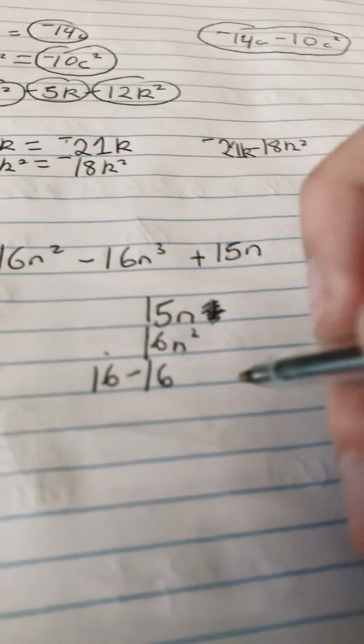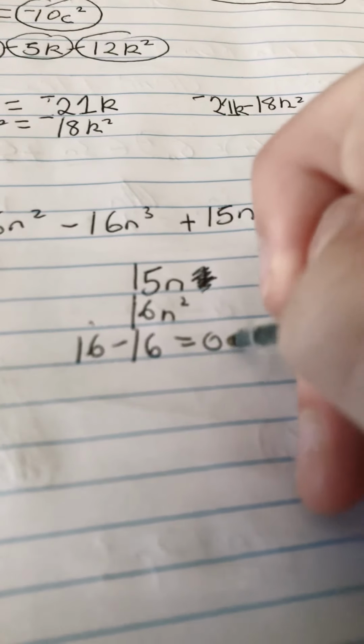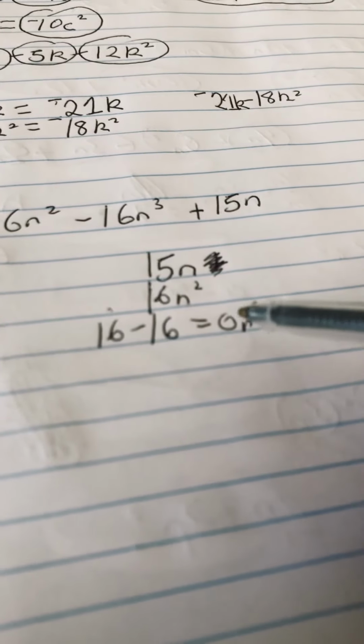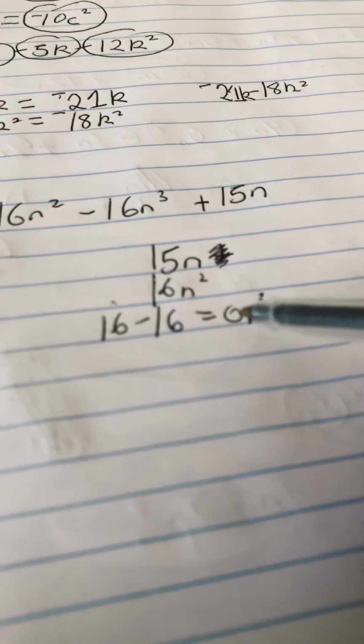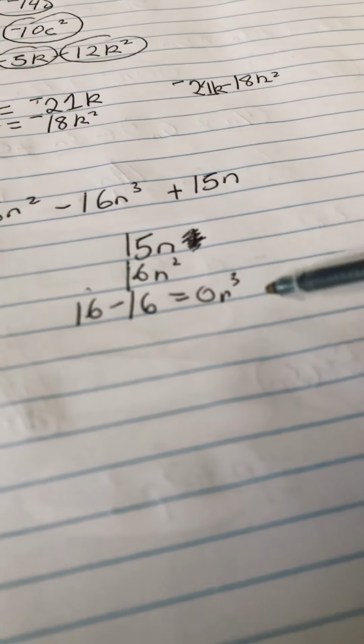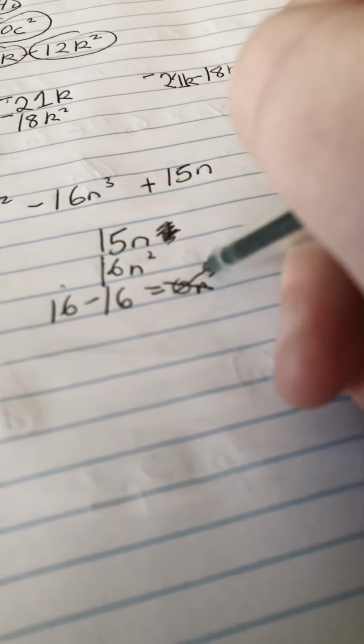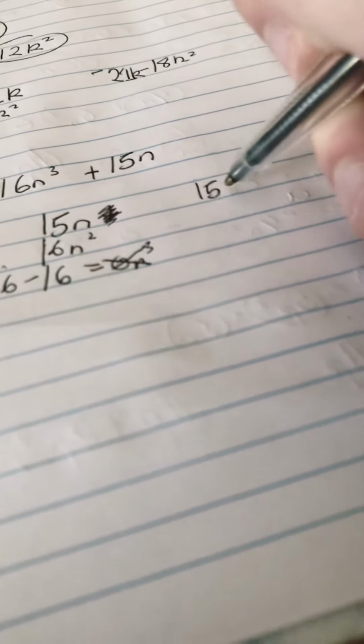But because 16 minus 16 equals 0 in n cubed, that's not a term that can exist, because remember, 0n would be 0 times n, and n times 0 times anything equals 0. So that term doesn't exist. Therefore, we only have 15n and 16n squared. 15n plus 16n squared.